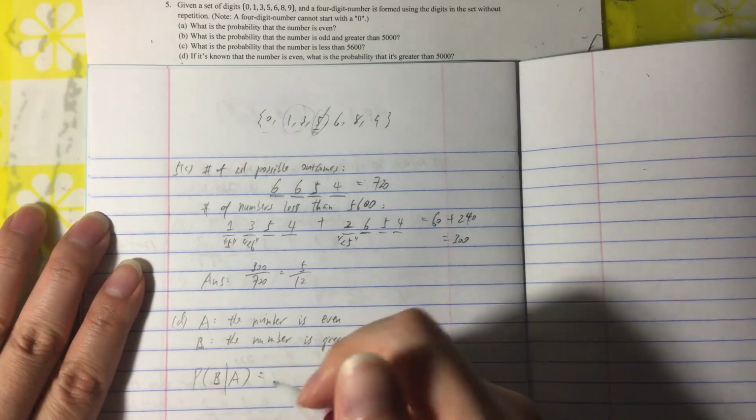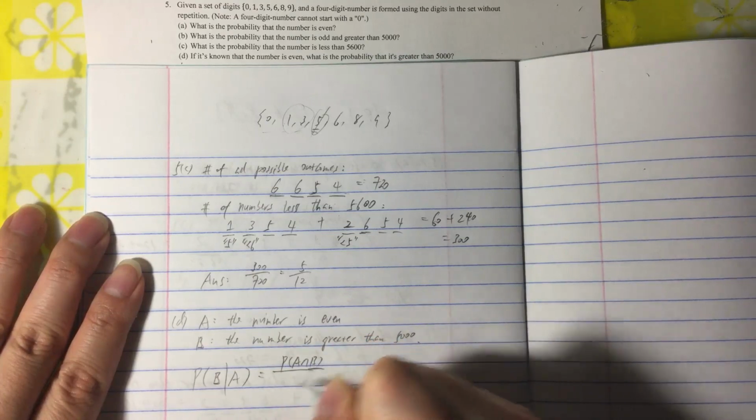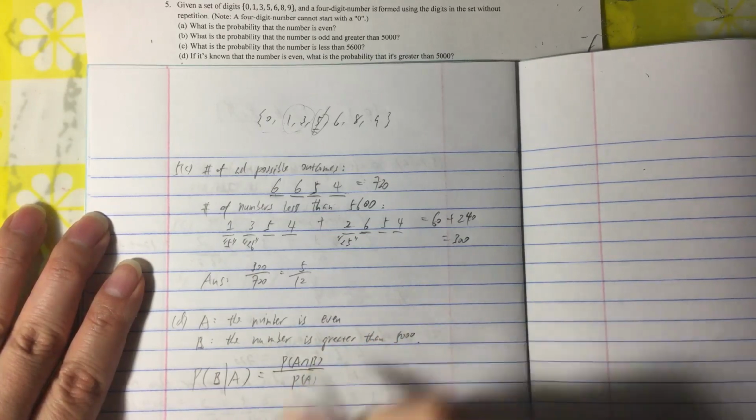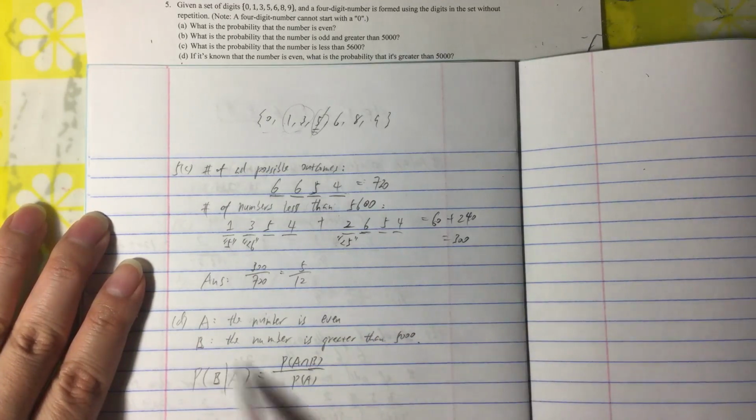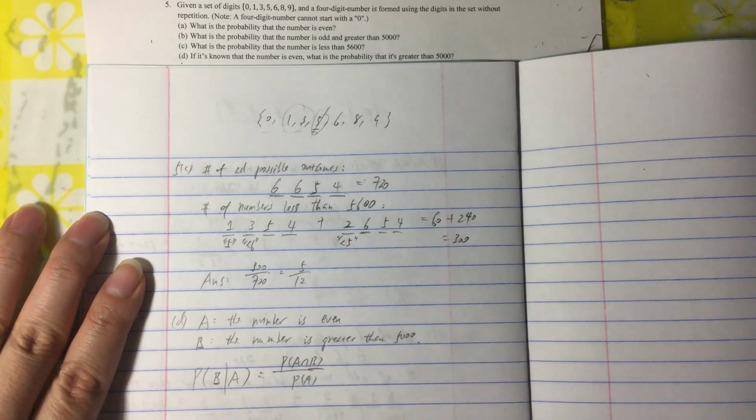Then use the formula for conditional probability. That's the probability of A intersection B over the probability of A. The denominator is always the condition here. Given that the number is even, that's always the denominator. Then we find each probability individually and then divide. Usually, let's find the denominator first.